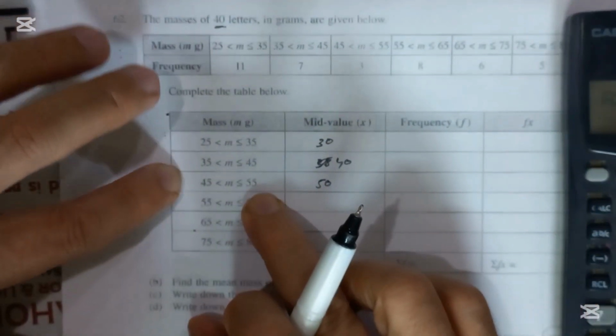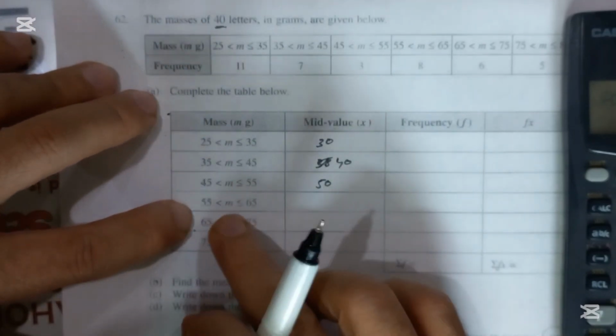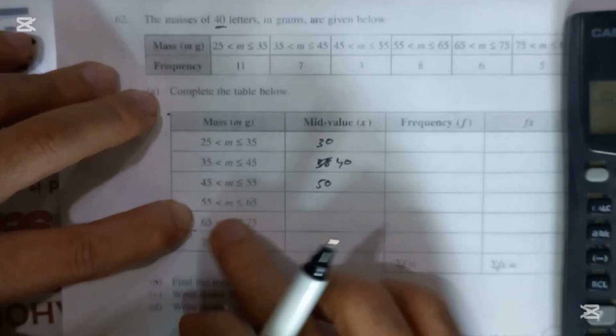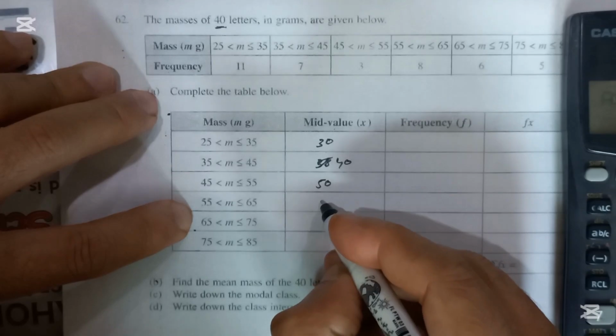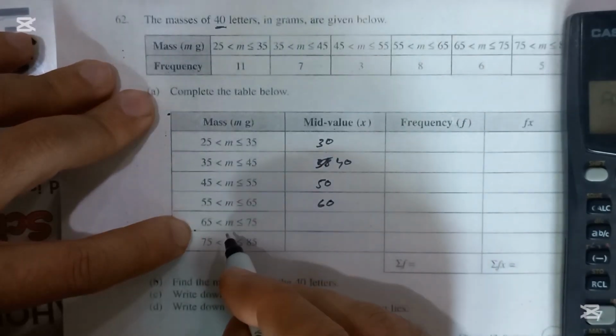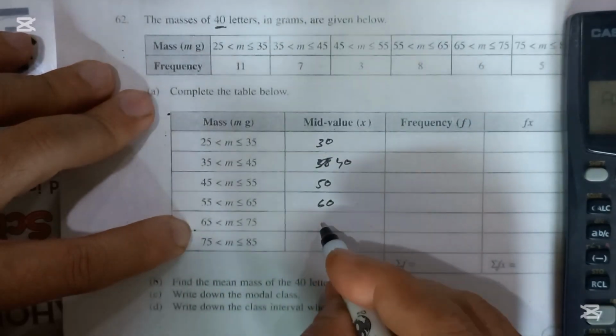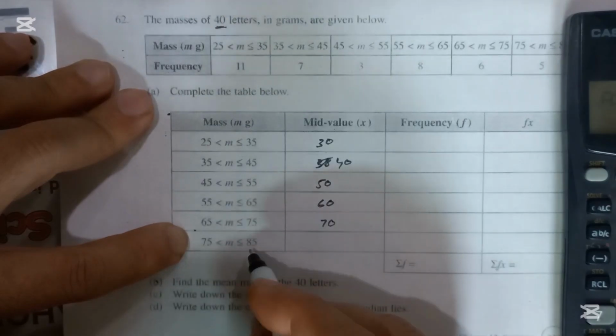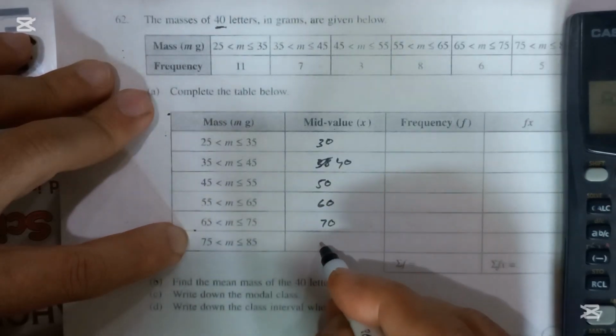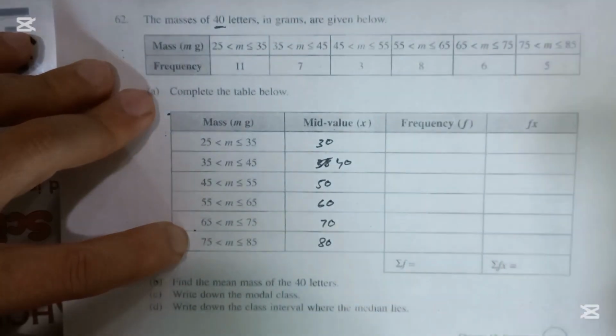This will make 100 divided by 2, 50. This will make 120 divided by 2, 60. This will make 140 divided by 2, 70. This will make 160 divided by 2, 80.